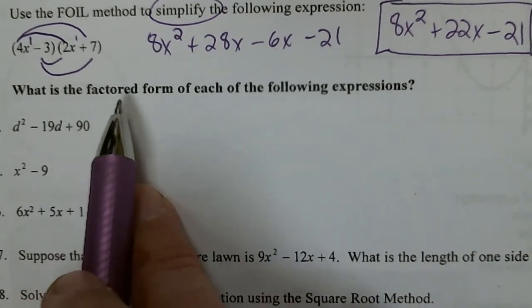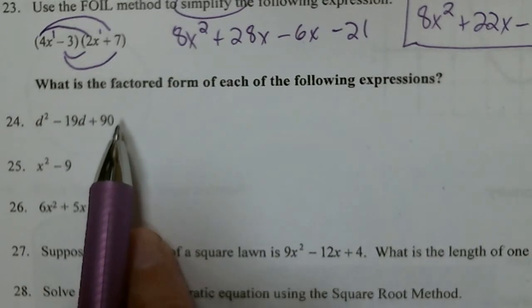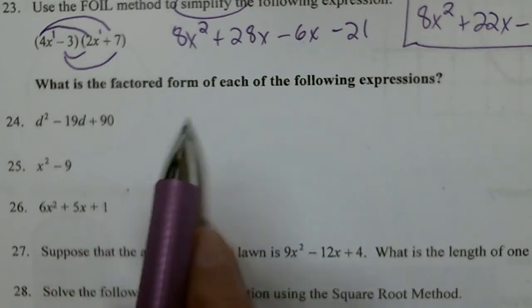All right. What is the factor form of each of the following expressions? Do you see an equal sign here? No, you don't. We're not solving anything here. I'm simplifying. I'm going from one form to another form. All right, here we go.